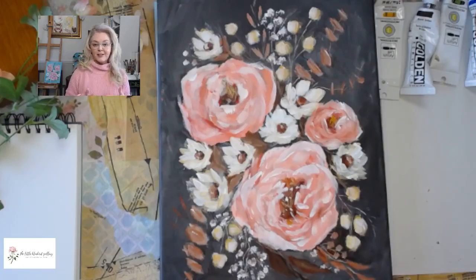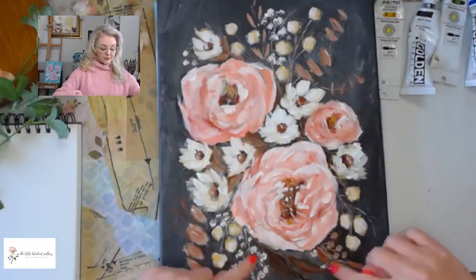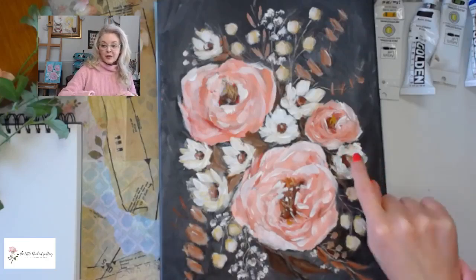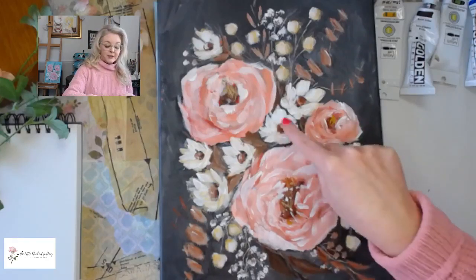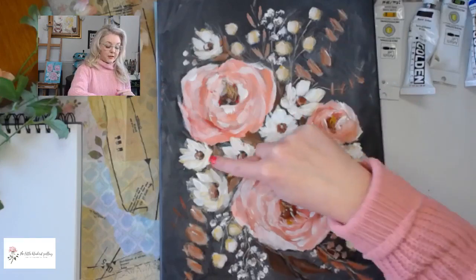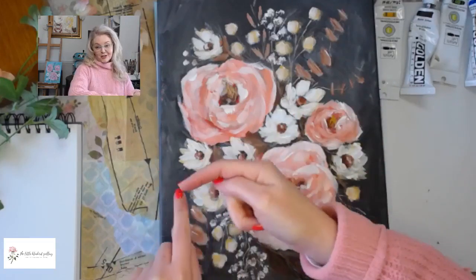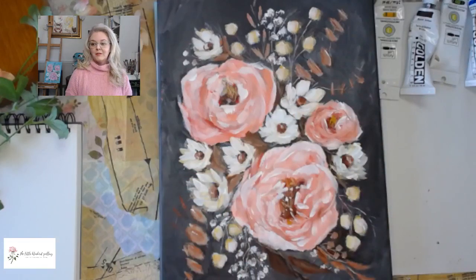I've got several things I want to show you that I think will help you to create more depth in your flowers, and also to help you to turn your flowers in different directions. Like for this one, for example, this flower is turned this way. This one's facing forward. These are turned that direction. A lot of times I've noticed that some of my students have a lot of trouble with this.